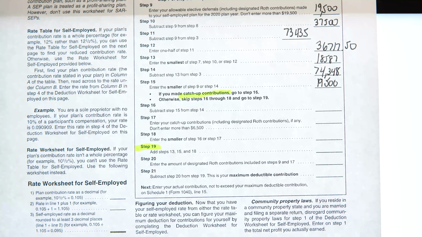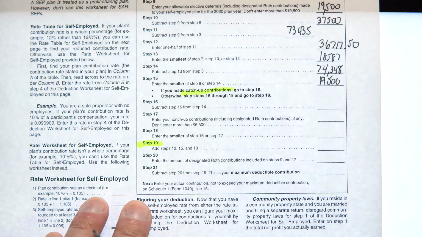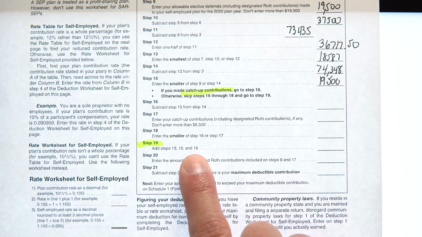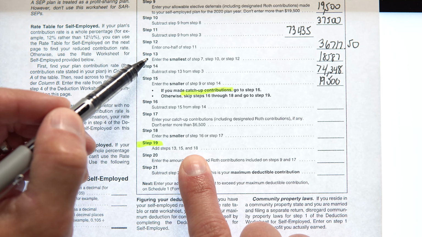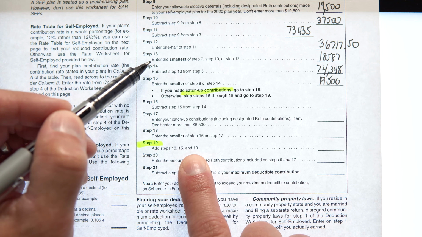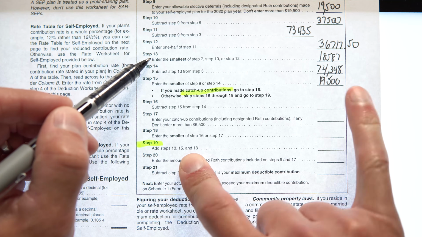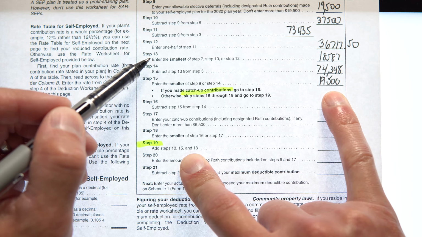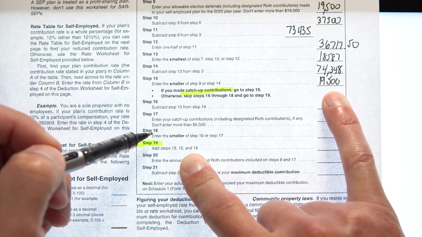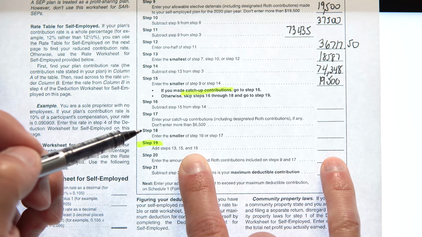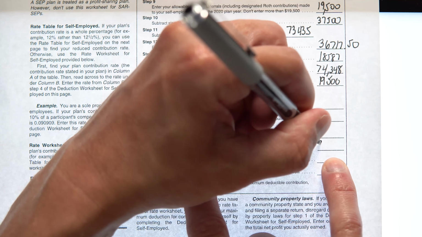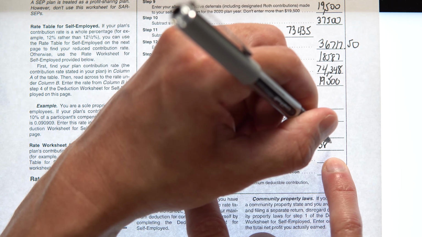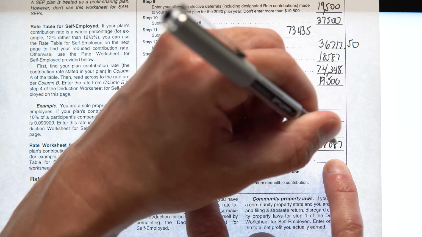So 19 is now where we're at. On step 19, we are going to add steps 13, 15, and 18. 13 is our 18,587. 15 is our 19,500. And then 18 was our catch-up contribution that we didn't go over. So we're adding those two up. That's going to be $38,087.